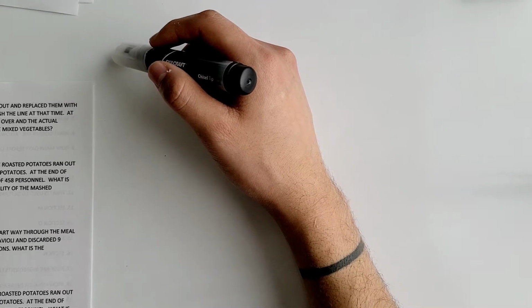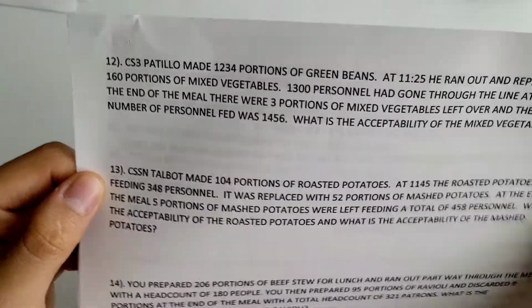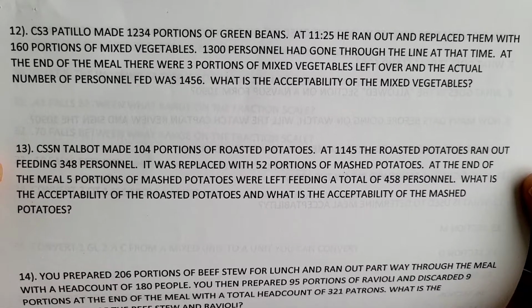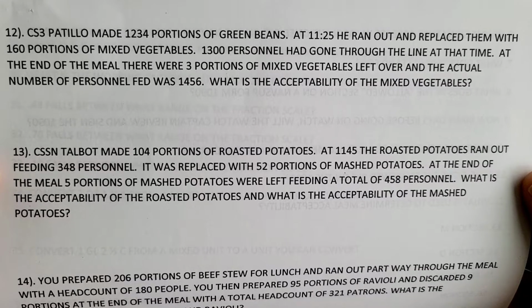So we're going to continue on with these practice problems. We're going to be doing number 13. So again, pause the video, work on this problem, and after you're done, you can resume.